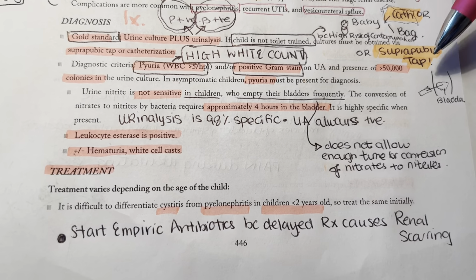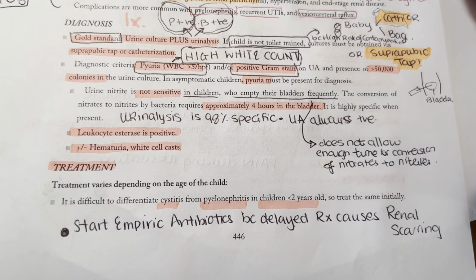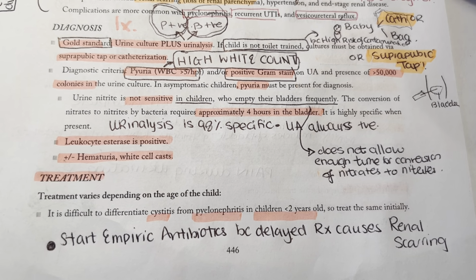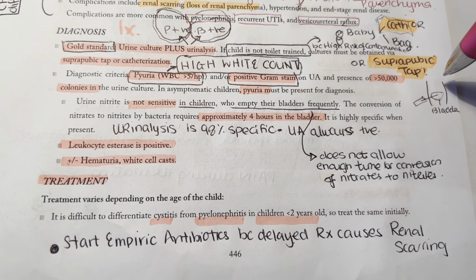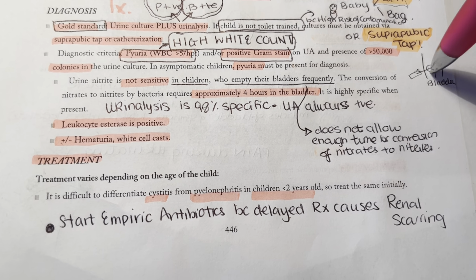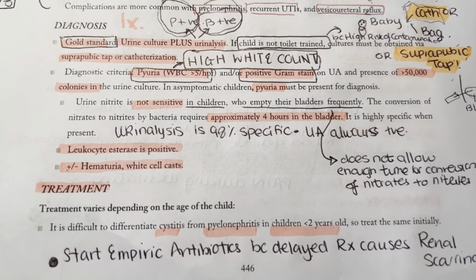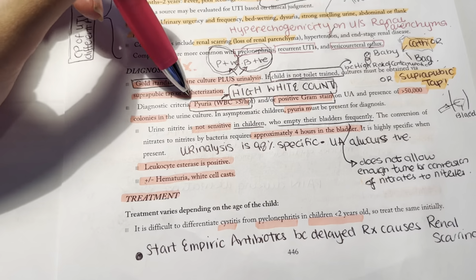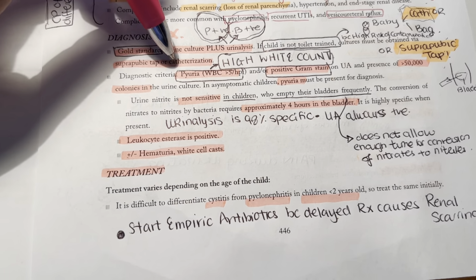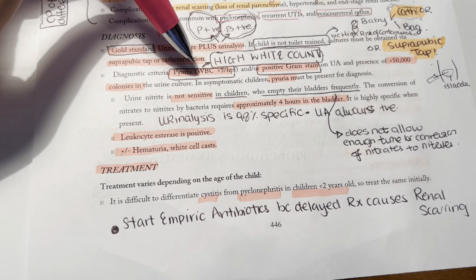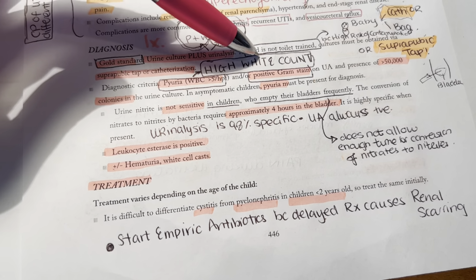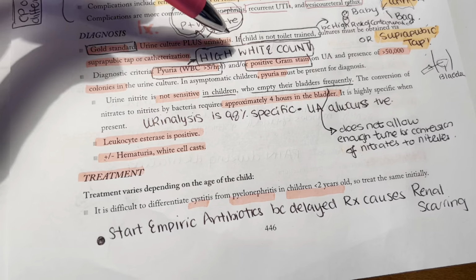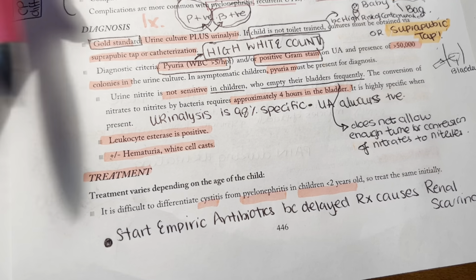Or you can do a suprapubic tap. Because remember, it's very hard to keep this specimen sterile, and that's the most important thing. You need a sterile specimen. So cath or bag, catheterization is more common, and then you can insert a needle into the bladder, suprapubic tap. So what's the diagnostic criteria? P is for pyuria, which is a high white blood cell count, more than 5. And B is for bacteriuria, which is a positive gram stain, for example, or the presence of more than 50,000 colonies. Pyuria must be present for diagnosis, even in patients without any fever.